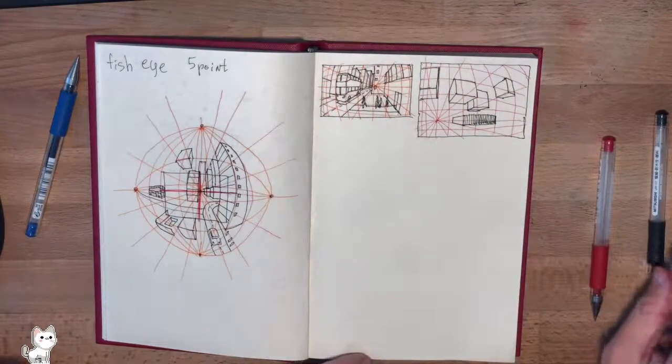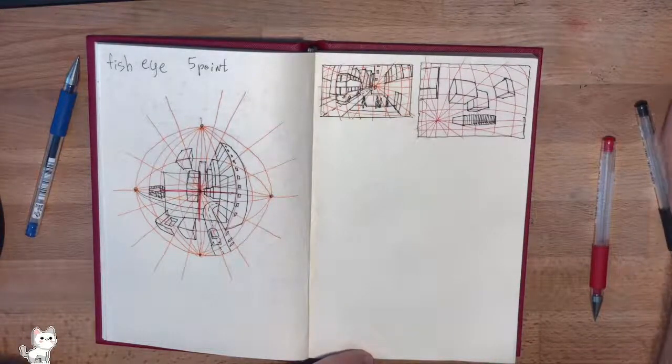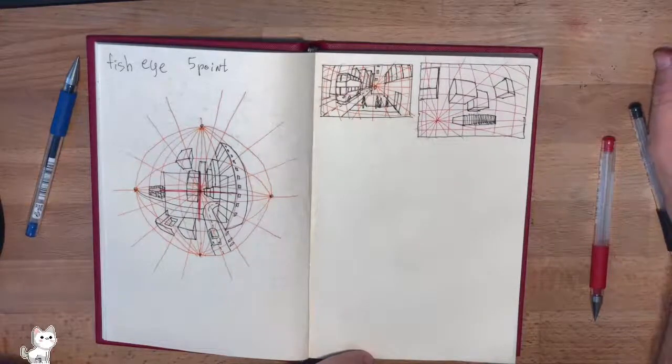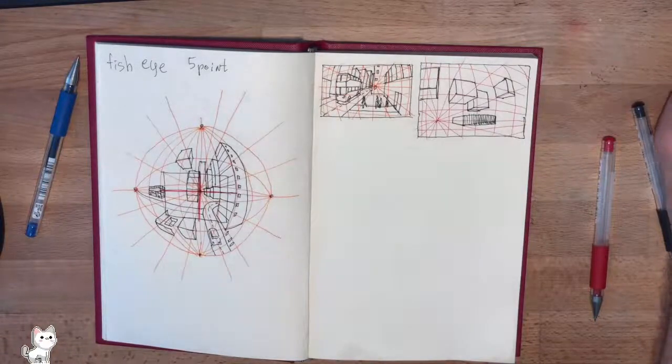Etc. etc. So I will now show you an example of how you can convert a view to a grid, kind of apply a picture to a grid. So let's see.